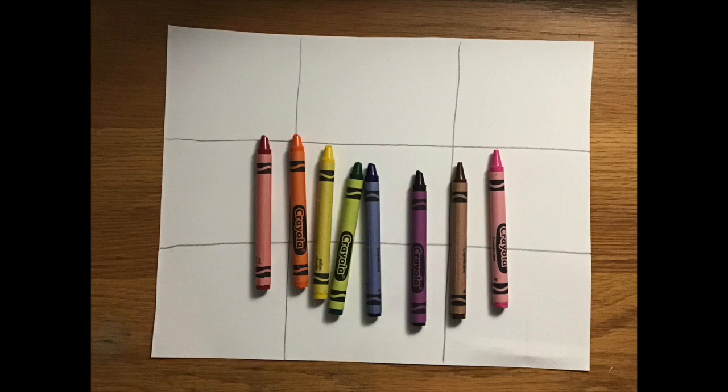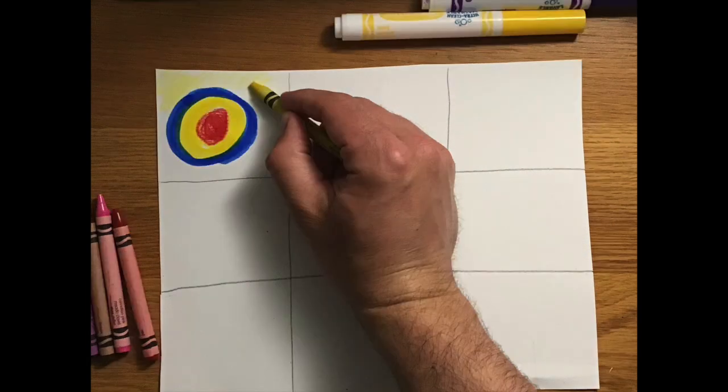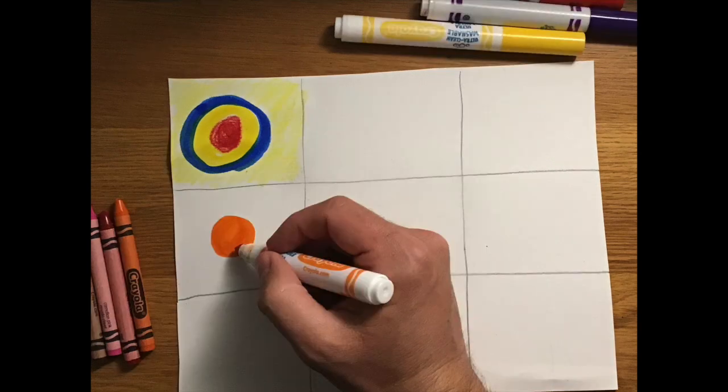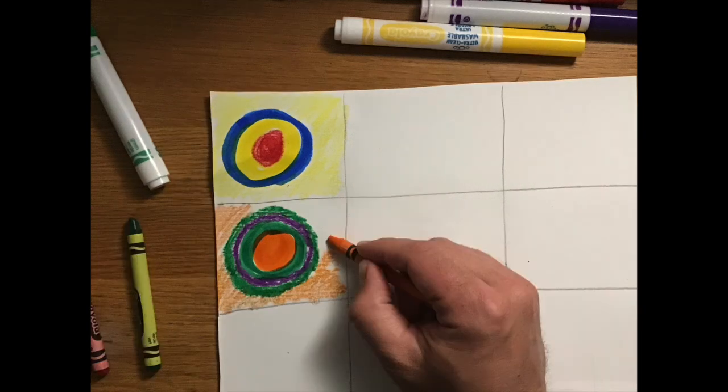Then I'm going to start with one circle at a time, and I'm just going to choose whatever colors I want to use. For this first square, I did choose primary colors, so I used a red crayon, a yellow crayon, a blue marker, and then a yellow crayon to finish up the background. In my next square, I started with an orange marker, and then I continue adding different colors. It doesn't matter if you're using markers or crayons or a combination. Again, in Kandinsky's original work, he was using paint and crayons to experiment with his colors.